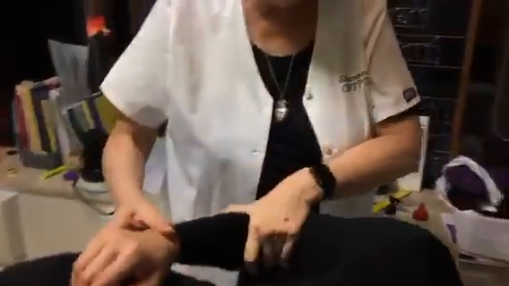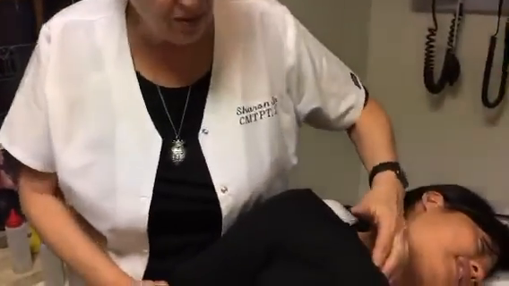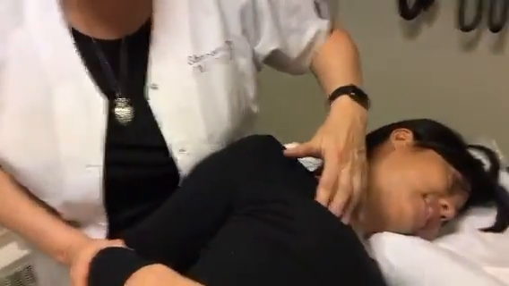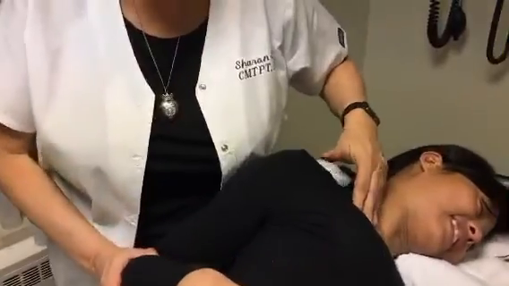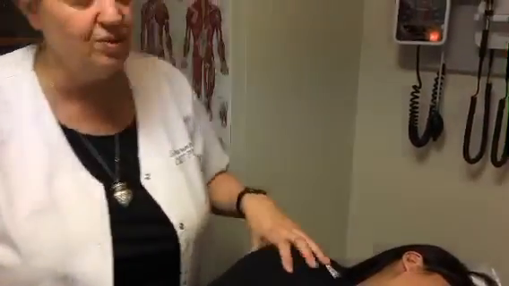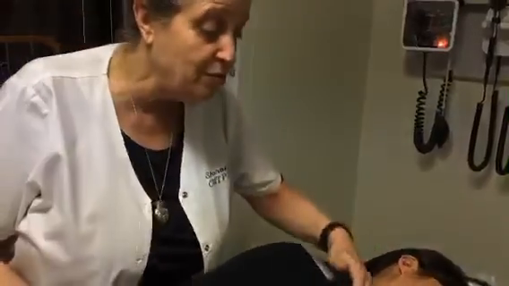We got a lot of the taut bands, and they felt pretty good. I found some, we treated them. I didn't hear too many yelps. She wasn't complaining too much. That's better. And also remember when she was laying down, she was only like 1 inch from the table. It wasn't too bad.